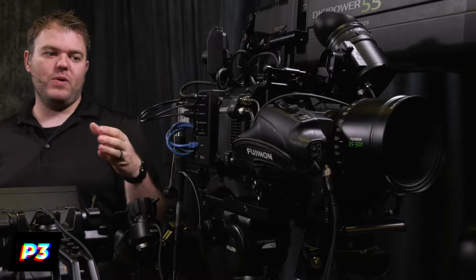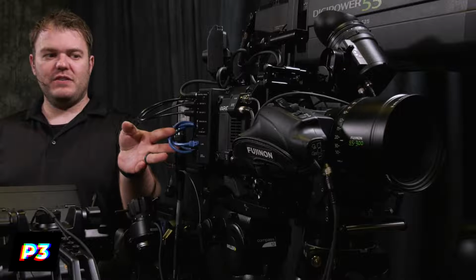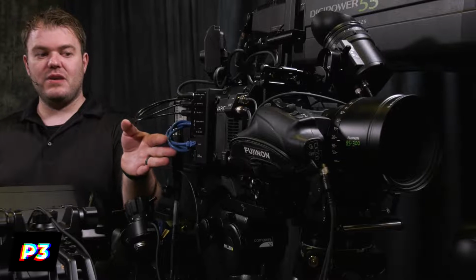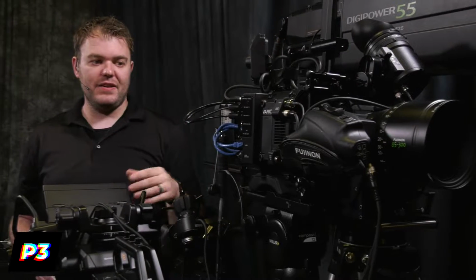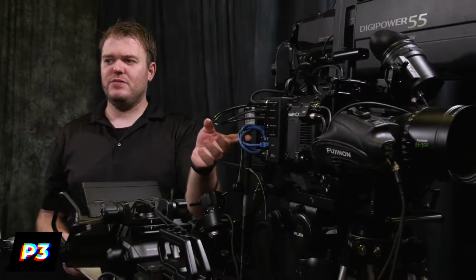We are also running the RCP to this camera via Ethernet, so there is an Ethernet tunnel in this multi-dyne as well. And I didn't have a black cable handy, so that's why it's blue.